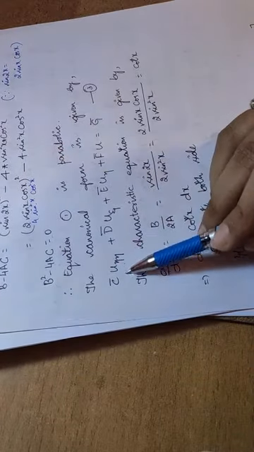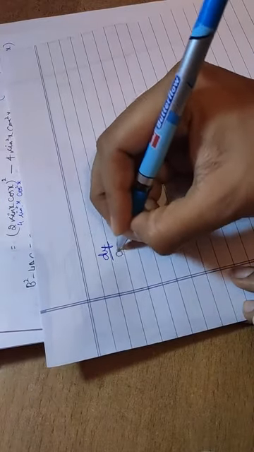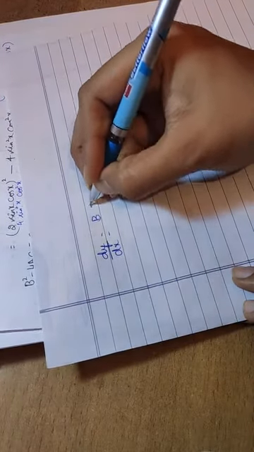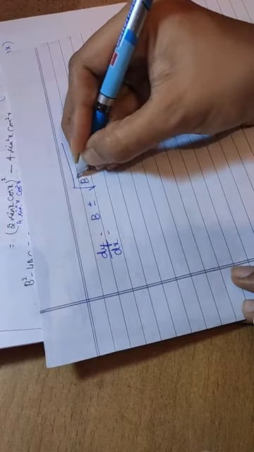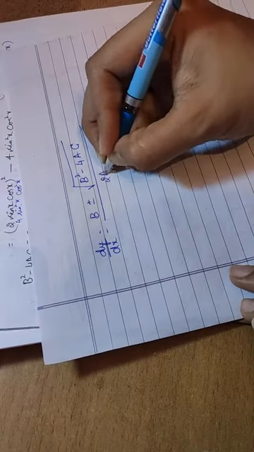For parabolic, this is the canonical form and the characteristic equation. In general, we consider the characteristic equation as dy by dx is equal to b plus or minus square root of b square minus 4ac by 2a.